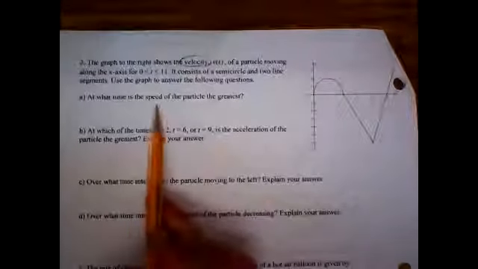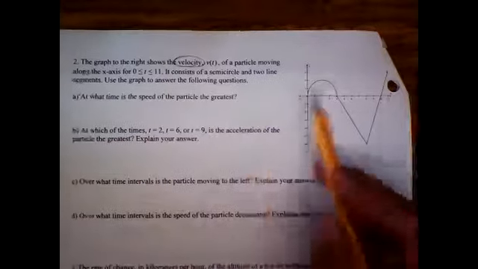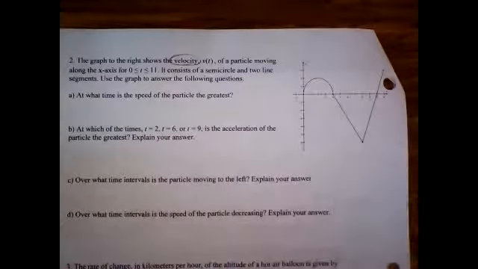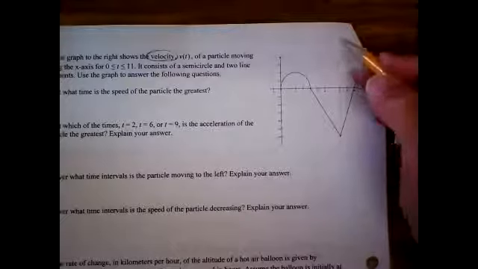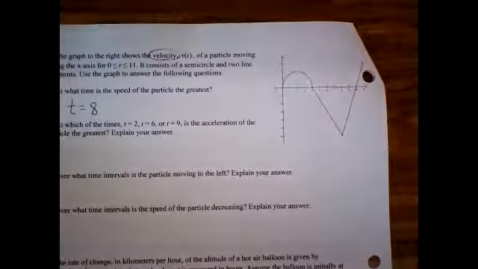At what time is the speed the greatest? Speed is the absolute value of velocity. So kind of pretend all these values are positive. Which one is the greatest? Or where would you have the greatest value? T equals 8. Do you guys see that right here? I know it's the most negative, but if you were absolutely valuing that, it would be the most positive. So at time 8, and it's not seconds or anything like that. They just didn't give units.